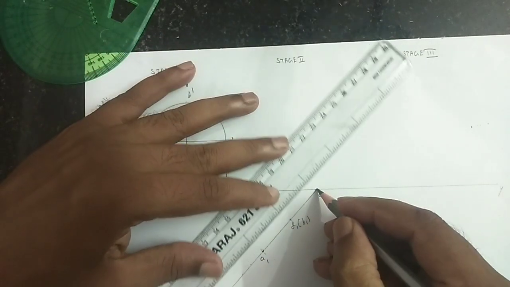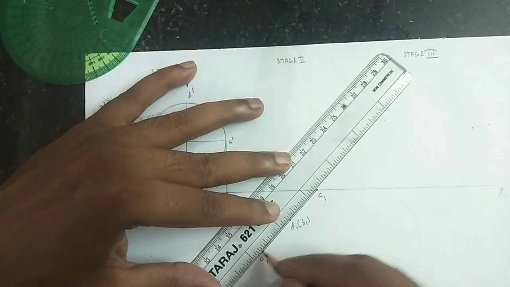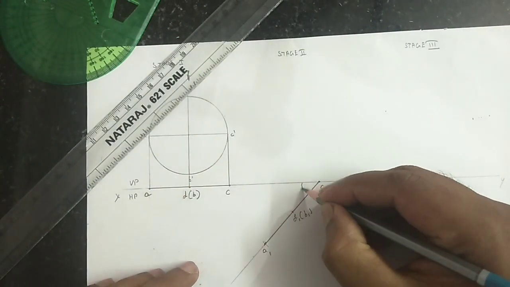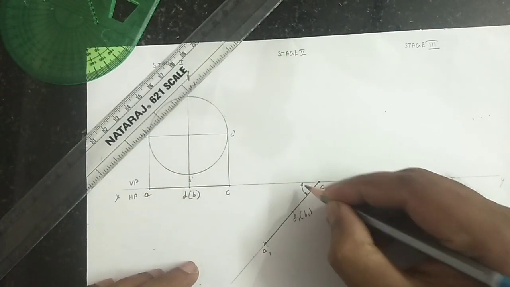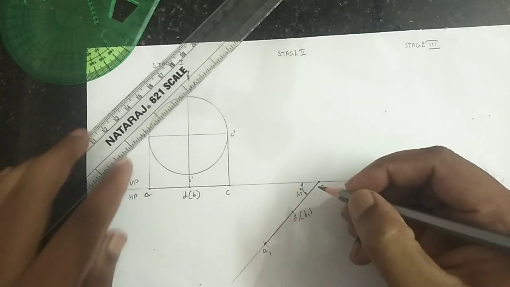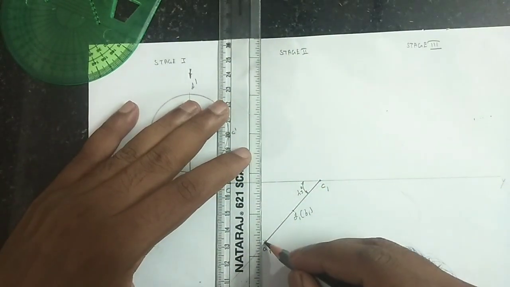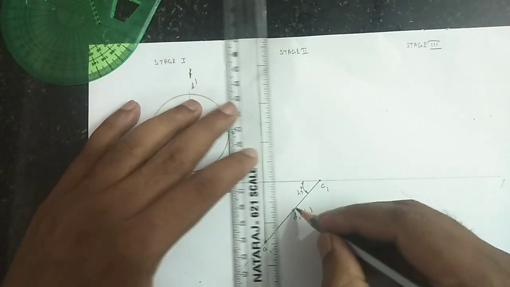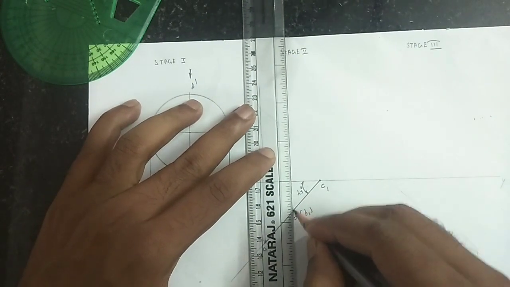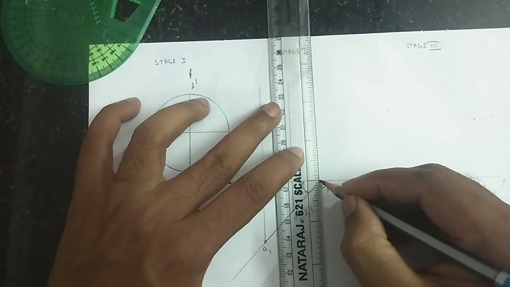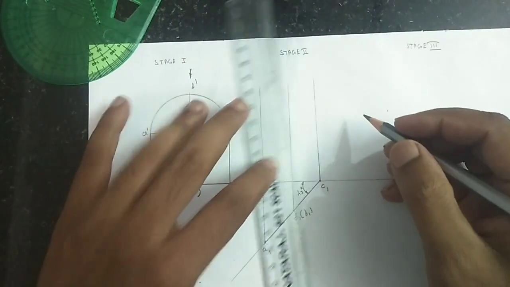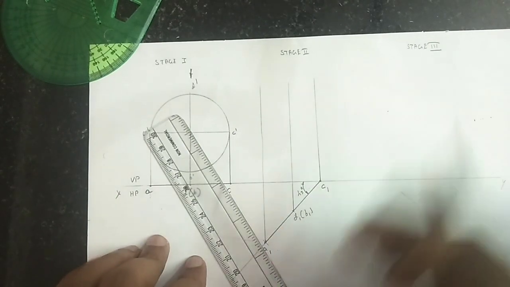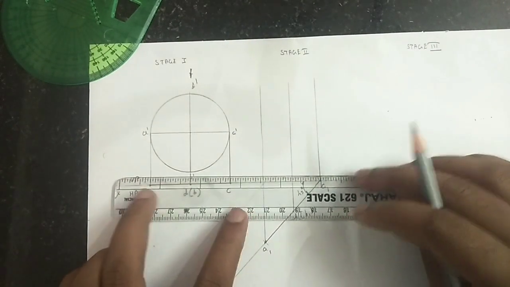So now we are going to darken this line, and we need to mention the angle. This angle is 45 degree. Now we are going to bring the projection lines to the vertical plane from point A, from point D, and from point C, and from the stage 1 diagram, the true shape of the object, also we need to project the line.